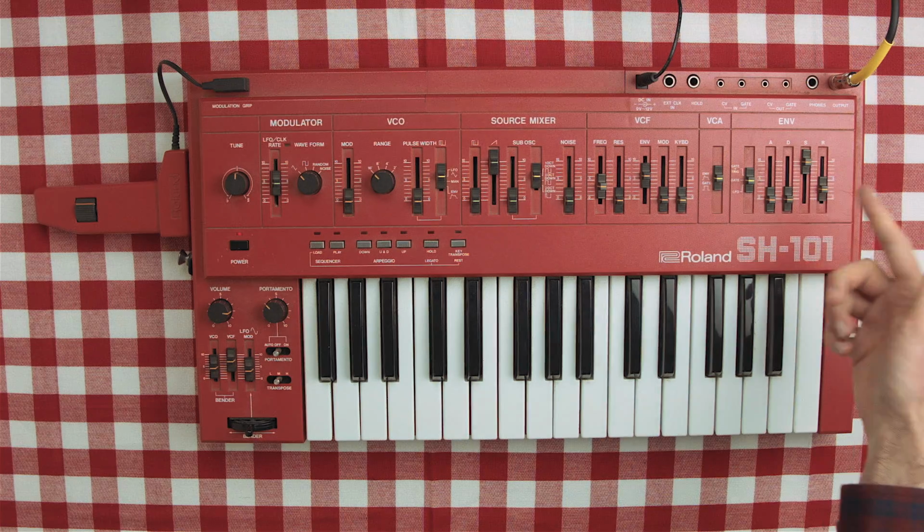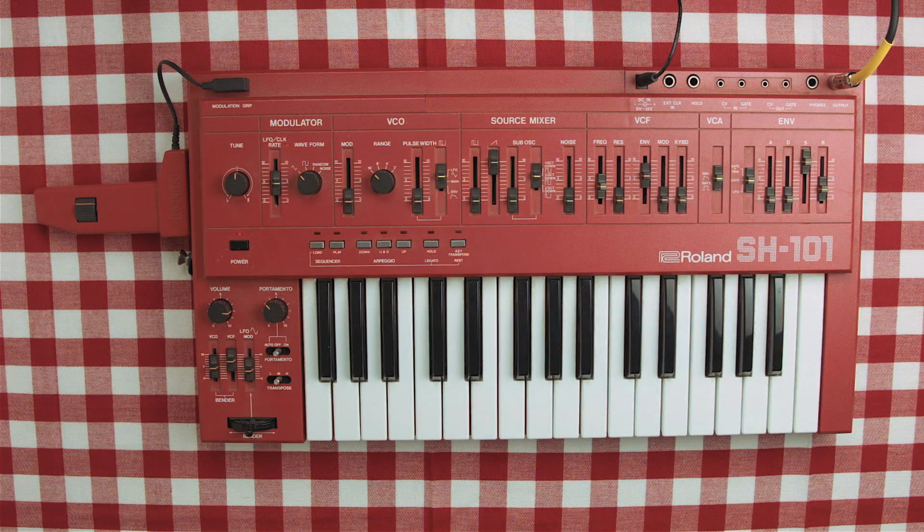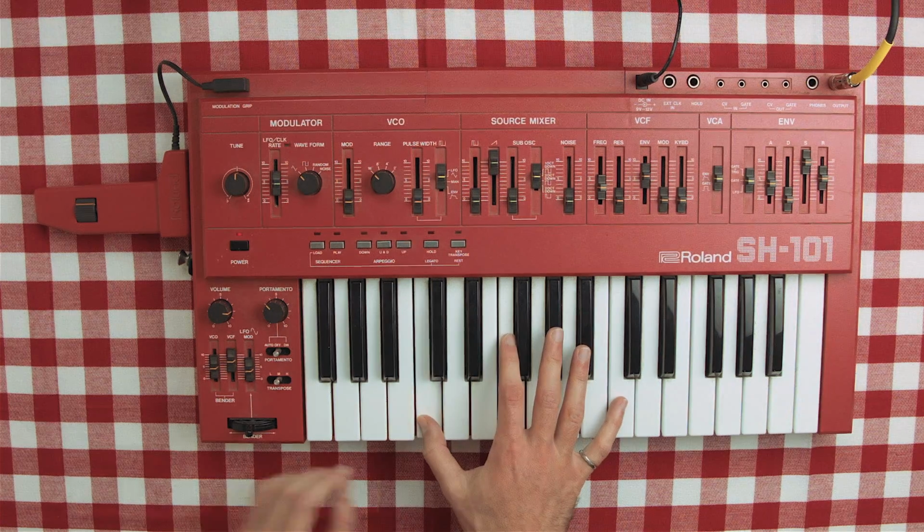And finally, we have headphones and a main output. So it's a fairly simple synthesizer on the surface, but where it lacks in complexity, it more than makes up for in great tone.